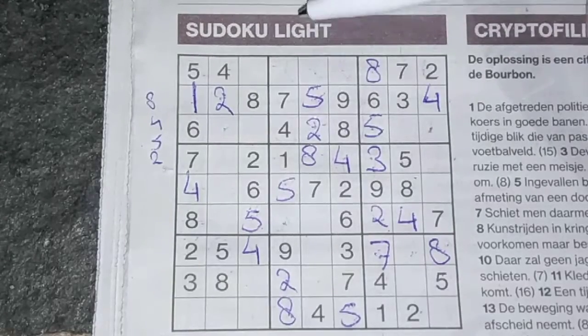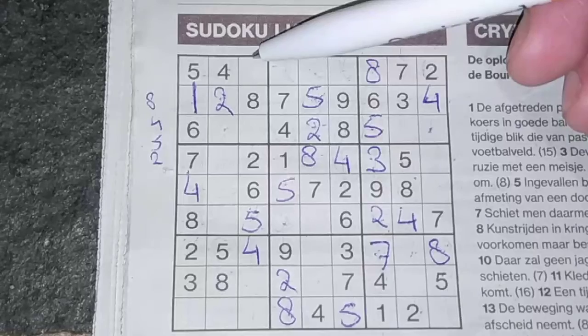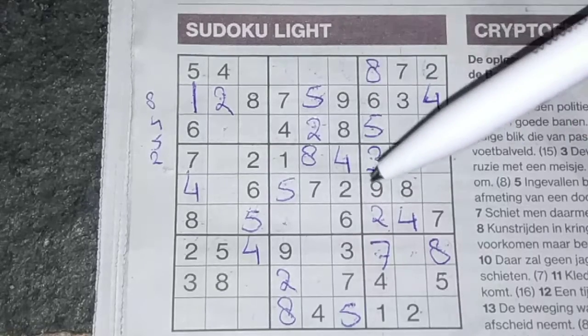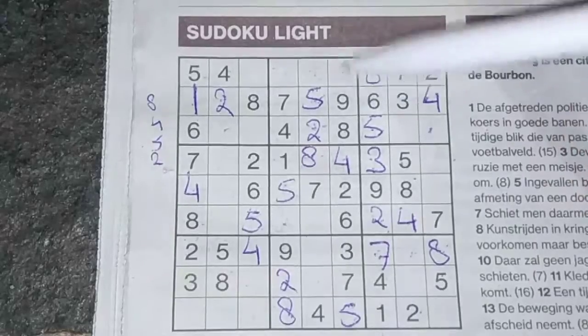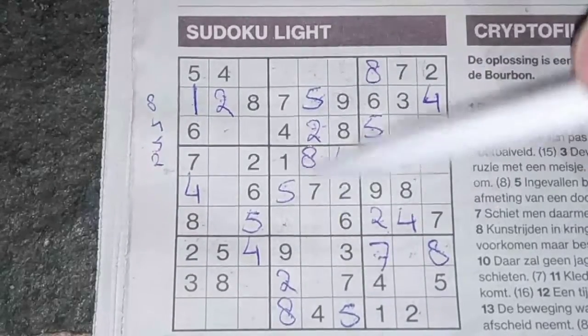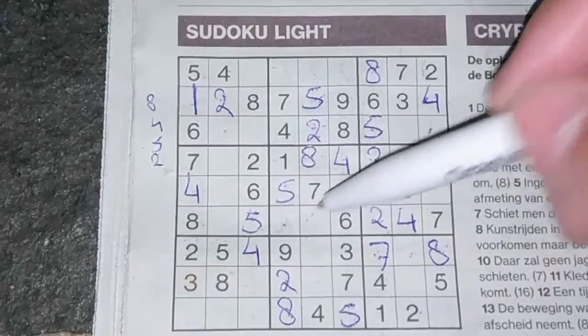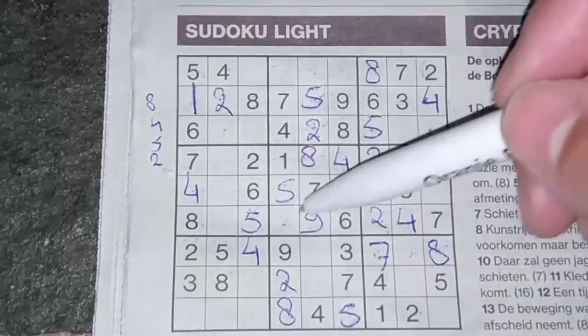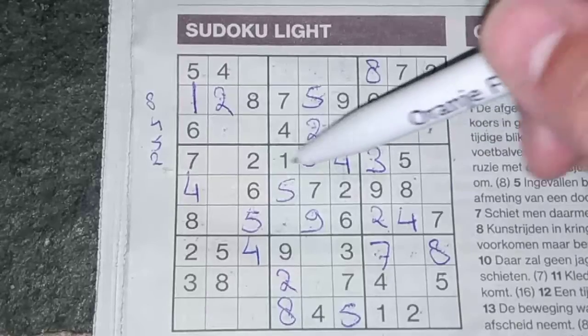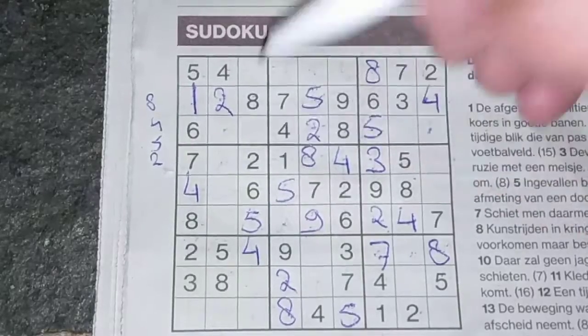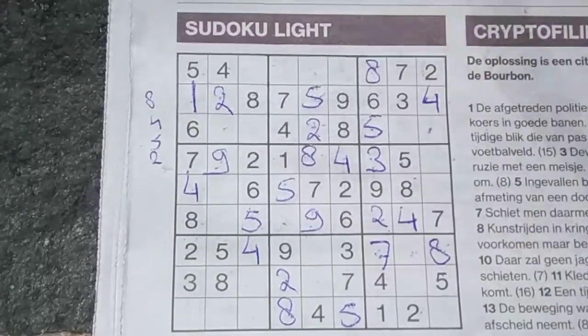7. No, the 7, the 9, maybe the 9 in this column, 9 in that column. So the column between, the middle column, the only place for the 9 should be there. 9 in this row, 9 in the middle row. So in the row above, the only place for the 9 should be here.